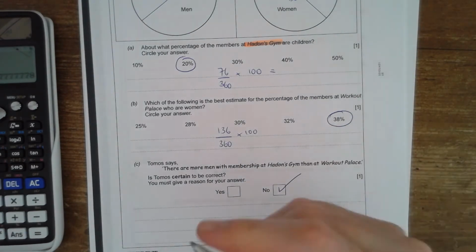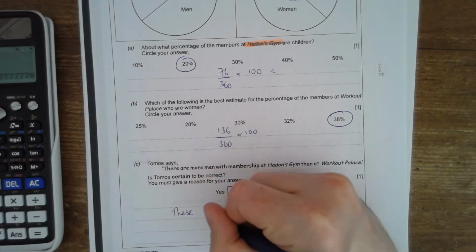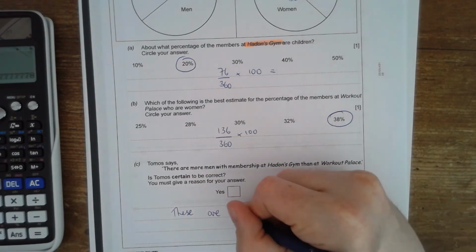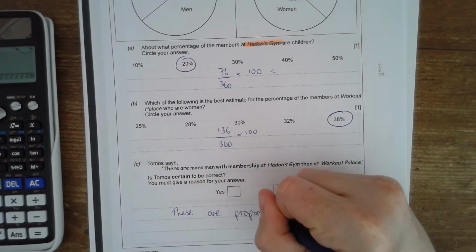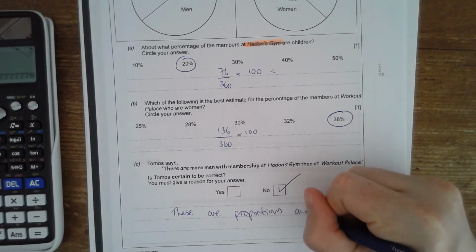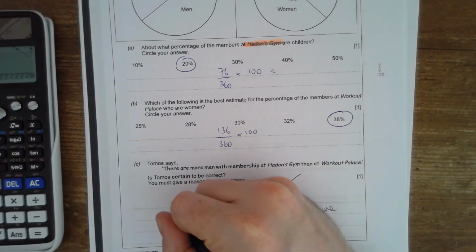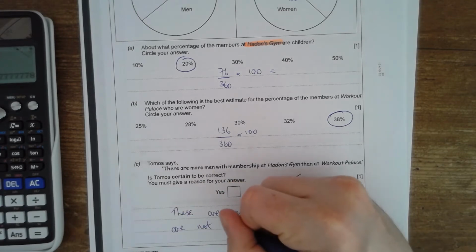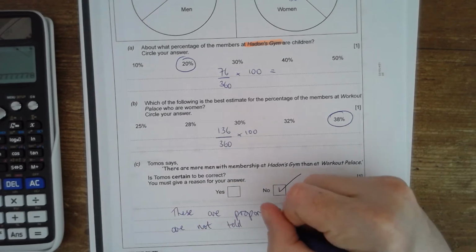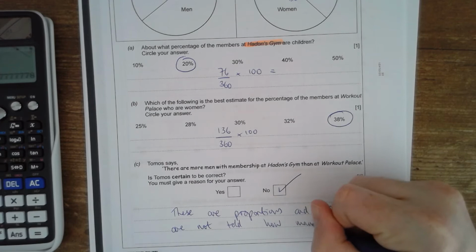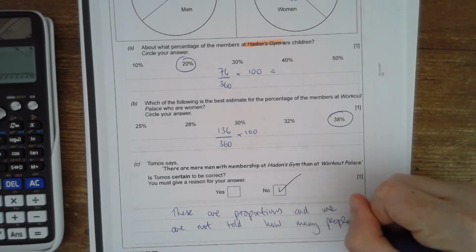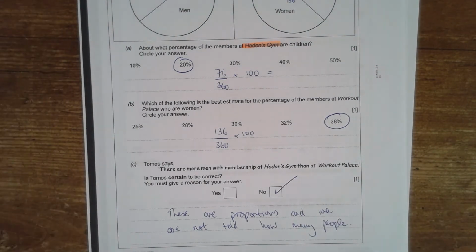Okay, so no. So I'm going to say these are proportions as my answer. These are proportions, and we are not told how many people. Okay, quite a nice question they like to ask, so be wary of that for the future.